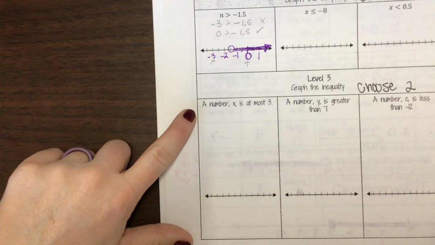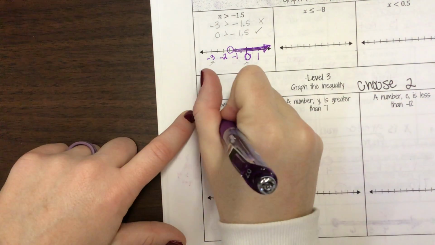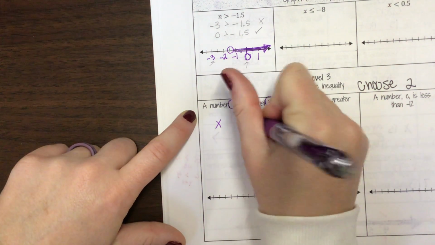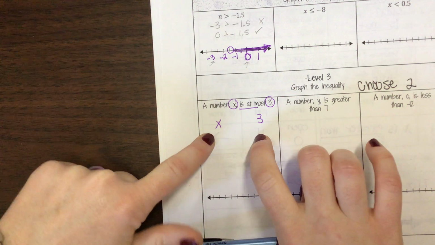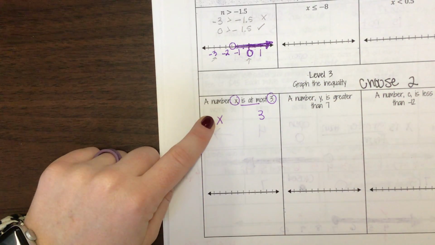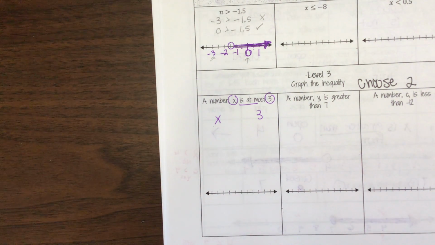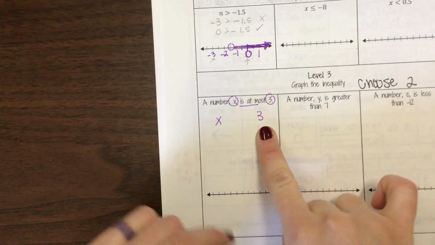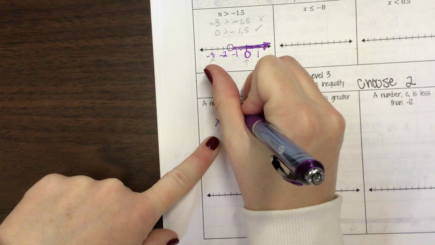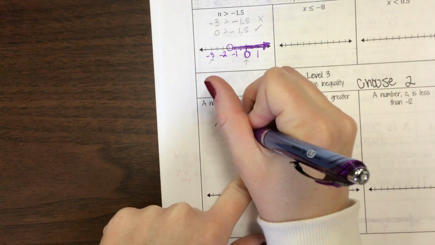All right, I'm going to help you write this one, and then I'll let you graph it on your own. So a number x is at most 3. So I'm comparing x and 3. At most means that x is the biggest number it can be. Or sorry, 3 is the biggest number that x can be. So everything else has to be less than that, but it can be 3.